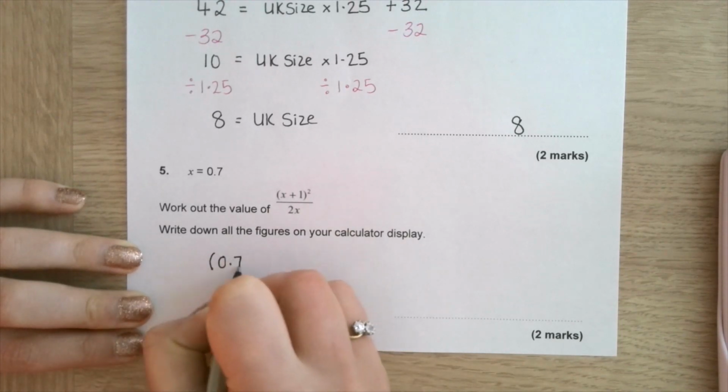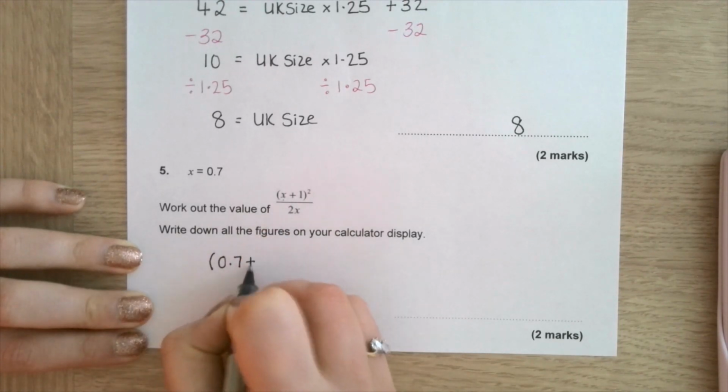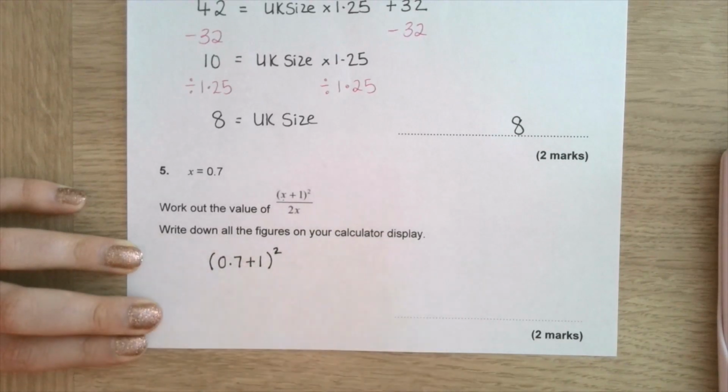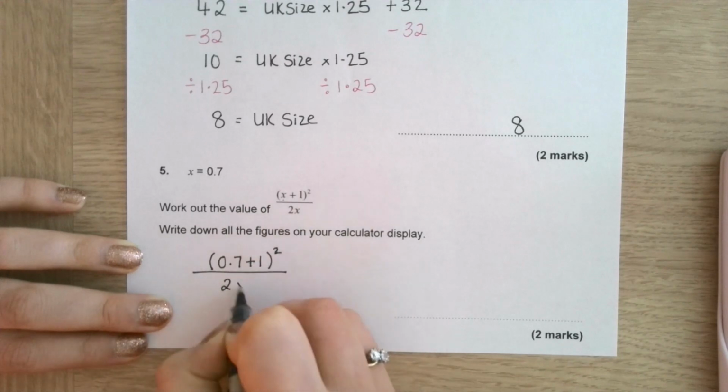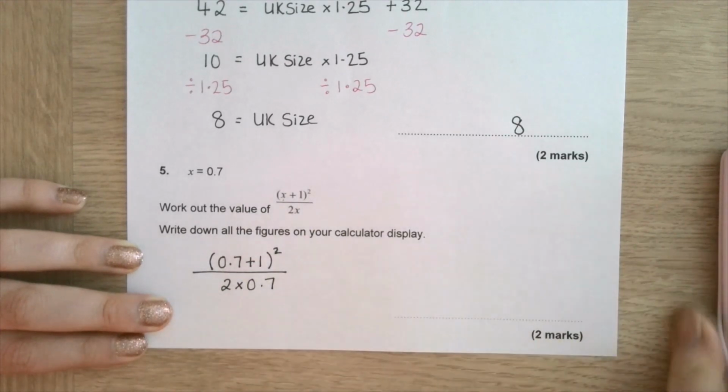So I'm going to type in 0.7 because that's x plus 1, close the brackets and squared, all over 2 times 0.7.